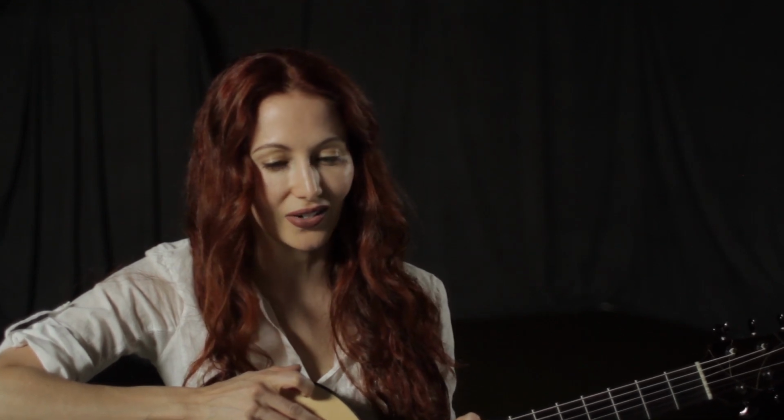So example 5B shows G major pentatonic and its relative minor, E minor pentatonic. Again, same notes, different tonal center, G major, which is G, A, B, D, E, G, and E minor, E, G, A, B, D, and E.